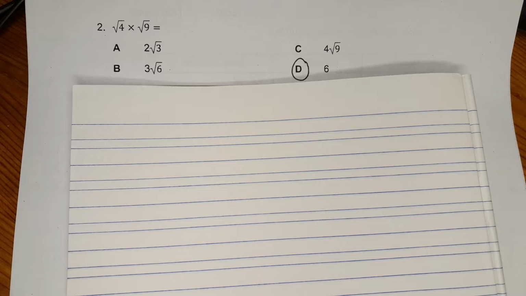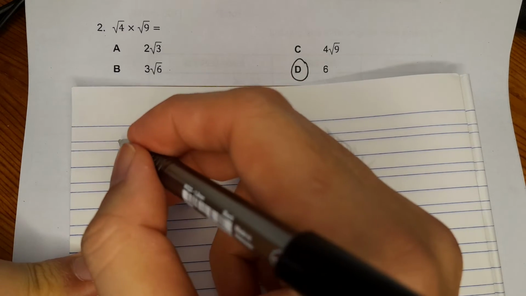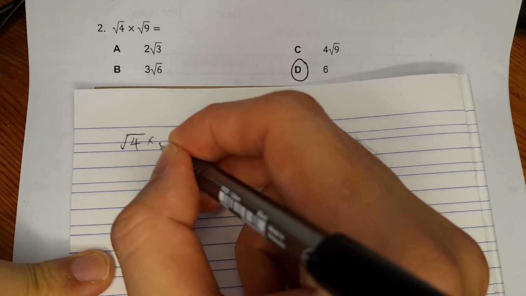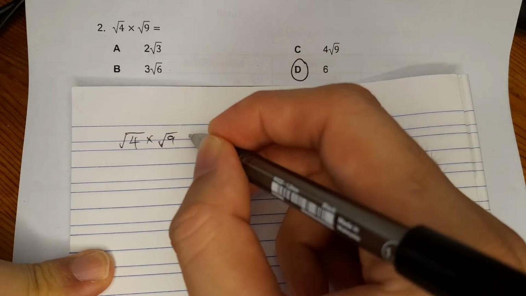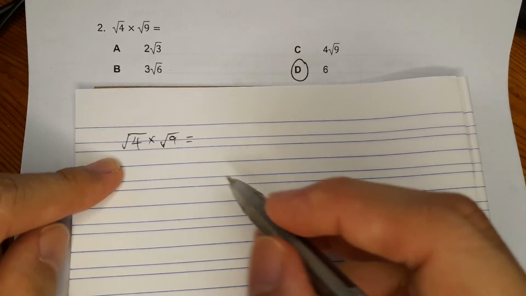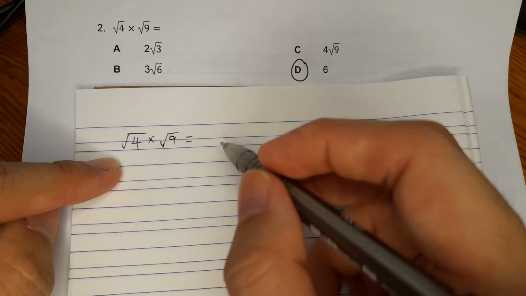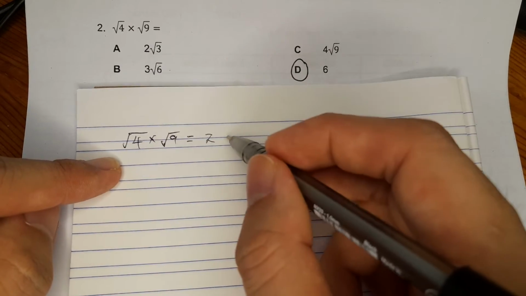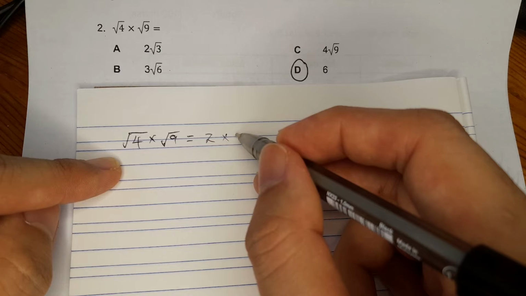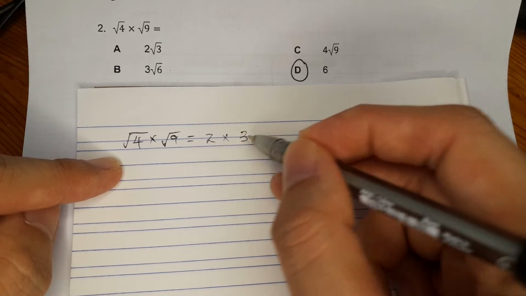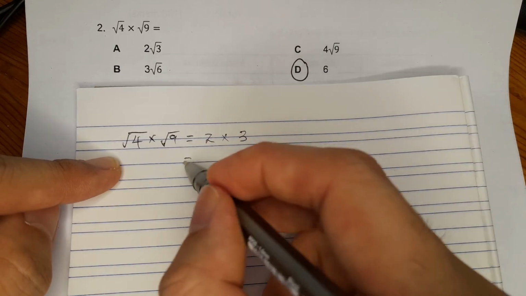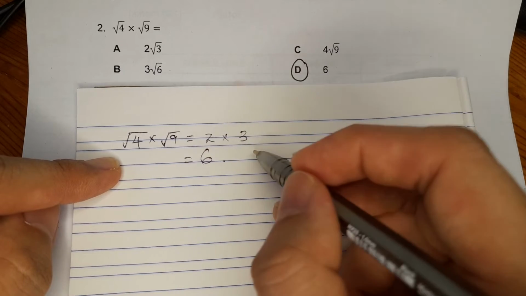Next, let's look at question number 2. This is the square root of 4 multiplied by the square root of 9. This is also pretty straightforward. Square root of 4 times square root of 9, what does it equal to? We know the square root of 4 is 2, whereas the square root of 9 is 3. So immediately we get 2 times 3 is 6. Then your answer is D.